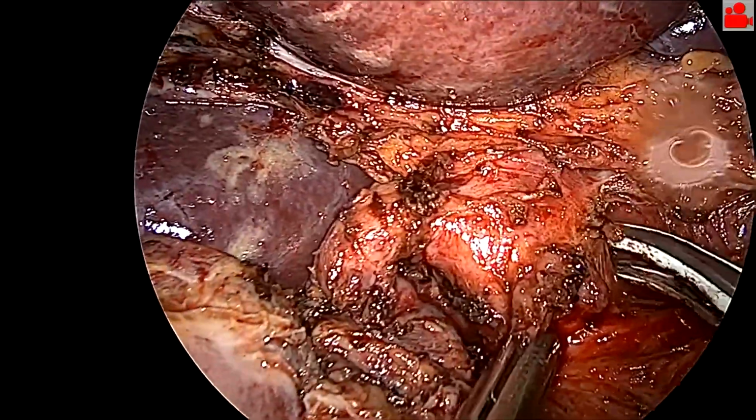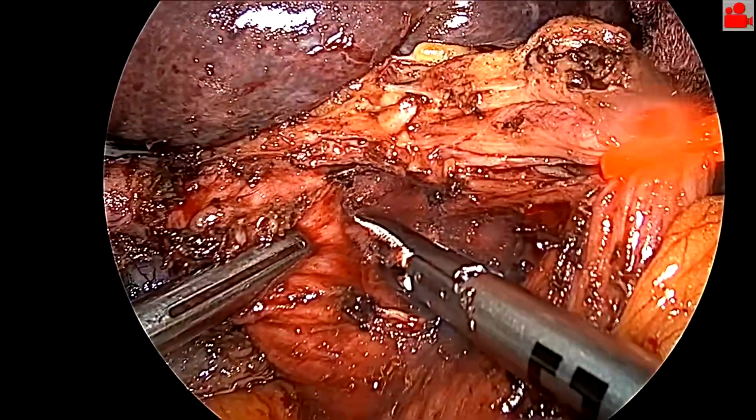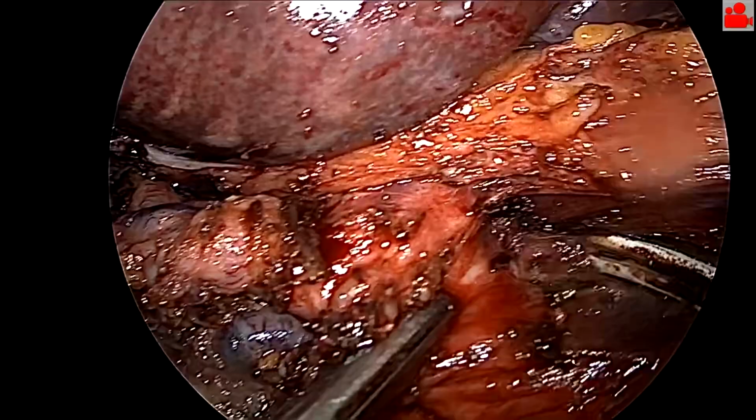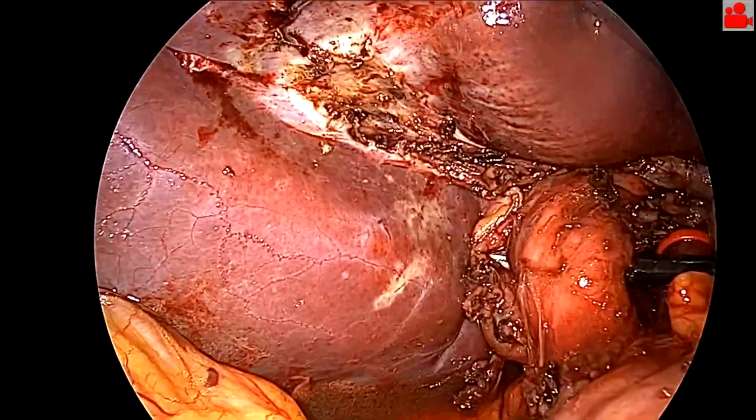In a similar manner, we proceed to mobilize the CBD, and here we can notice the identification of the critical anatomical structures in the procedure, and also we can already notice the significant dilation of the CBD.